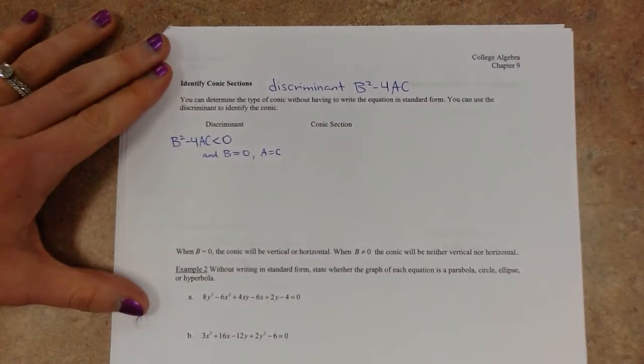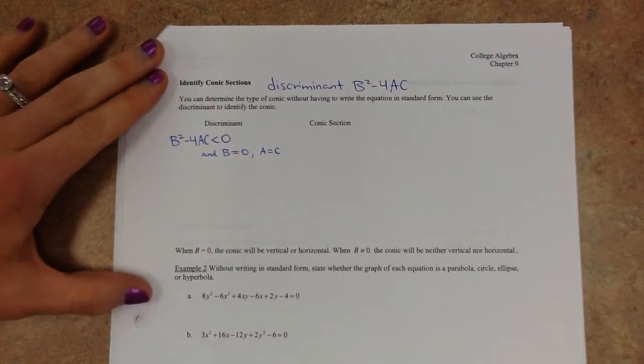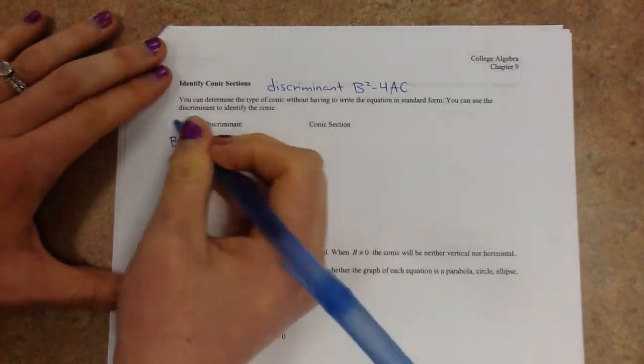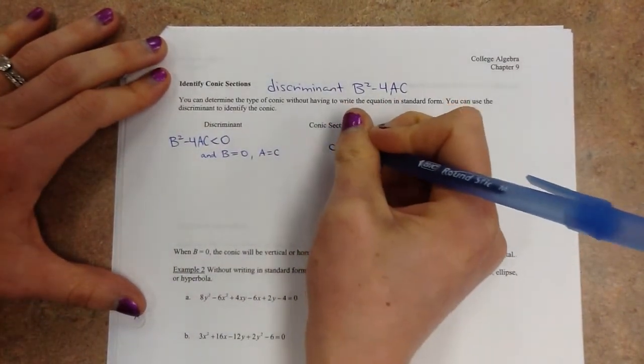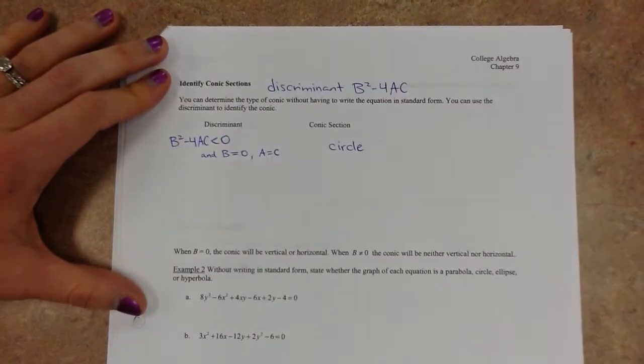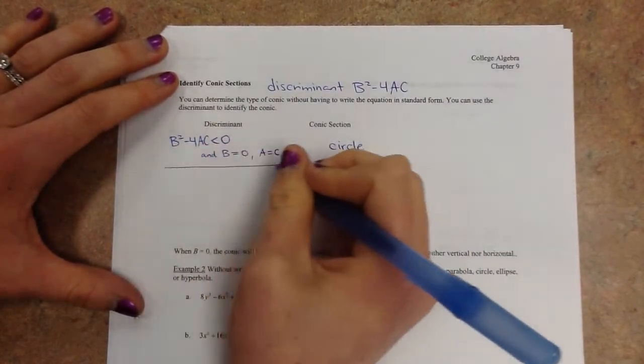So this one has very, very filled criteria here. Lots of things need to happen for this to be true. If all of this stuff is true, then what I get is a circle. Okay, that's category number 1.